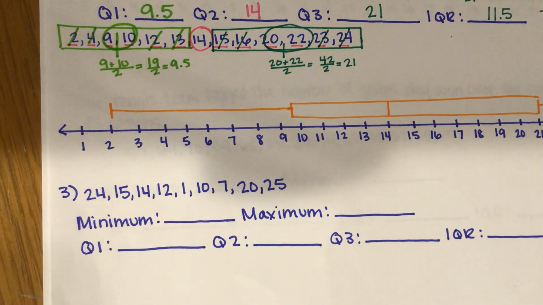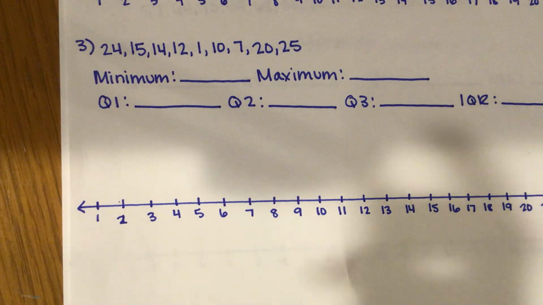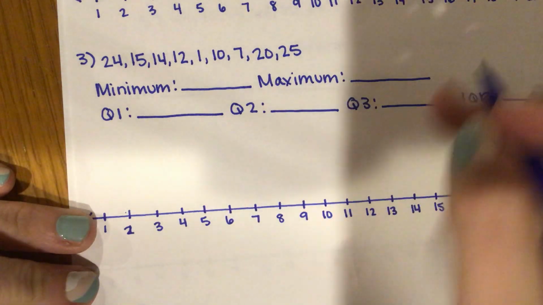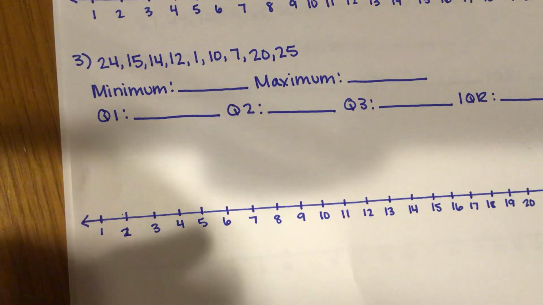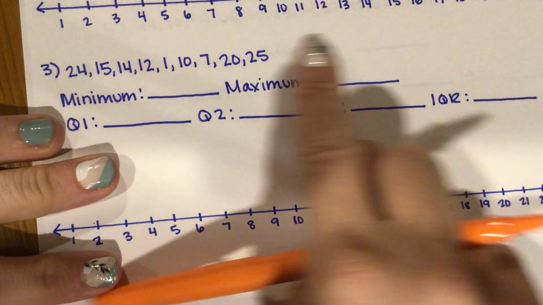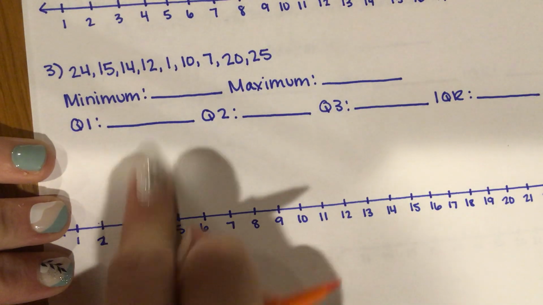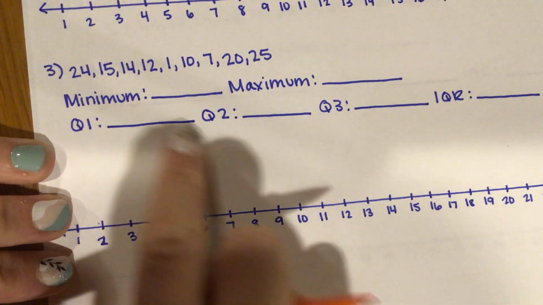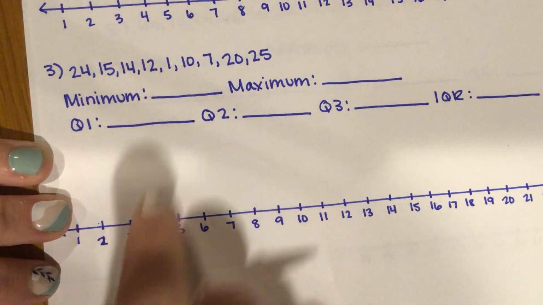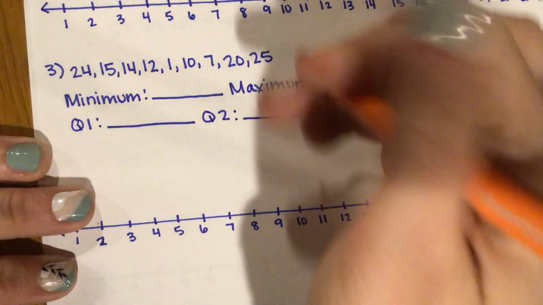Okay, third one on this side. Again, I'm going to start by going from least to greatest. In this case, I'm going to write it off to the side right here, because I have the space there and not as much space between the measures that I need and my graph. So I know my lowest number is 1.